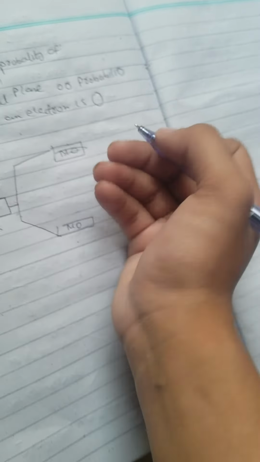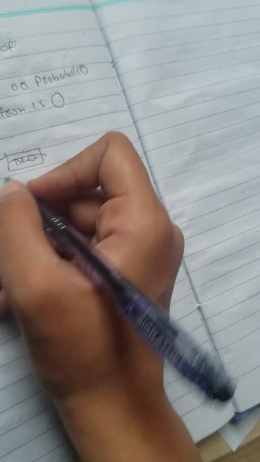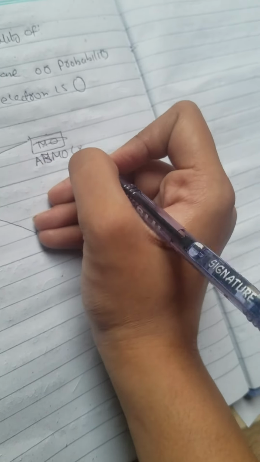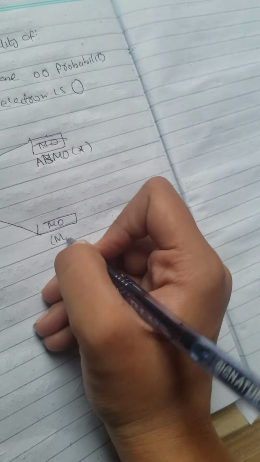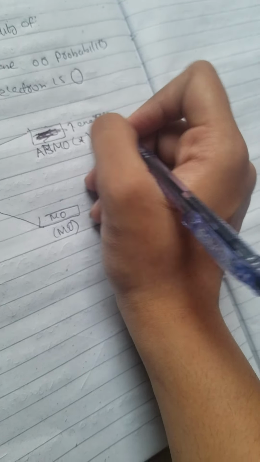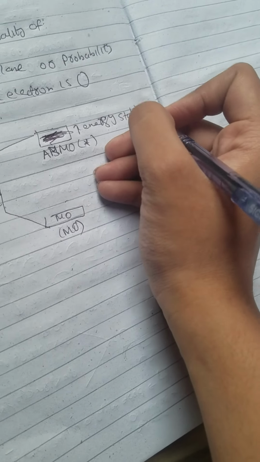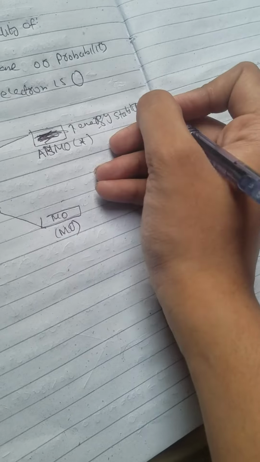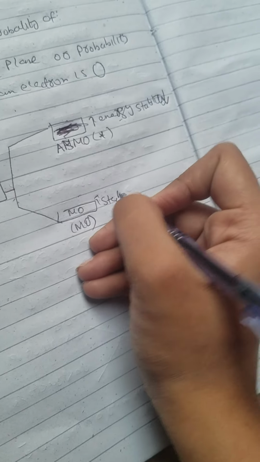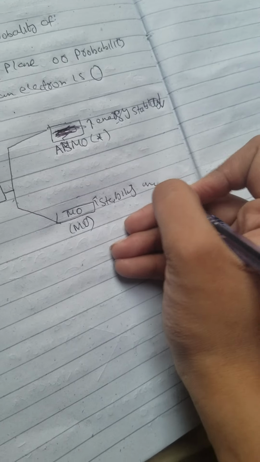They are all molecular orbitals, but the anti-bonding molecular orbital is represented by the star sign. Here the energy is high, and because the energy is high, the stability is low. Something with high energy has low stability, and the bonding one has high stability and low energy.